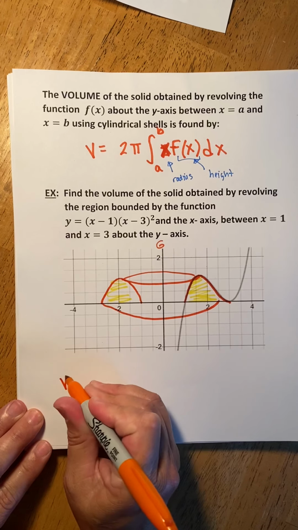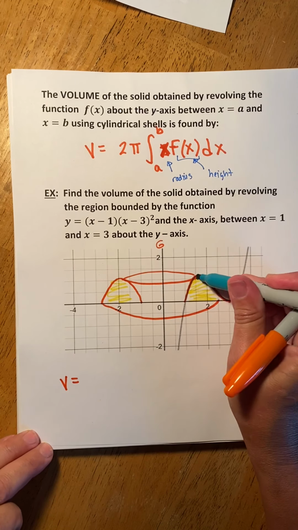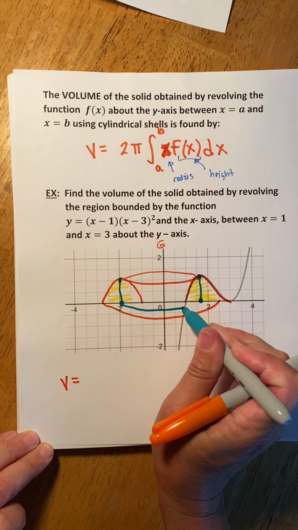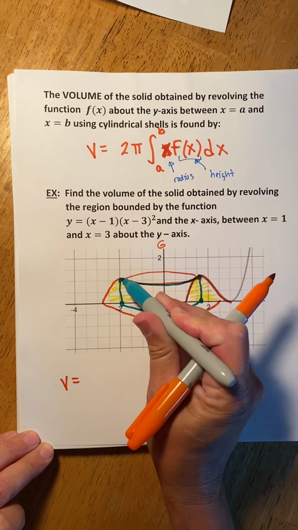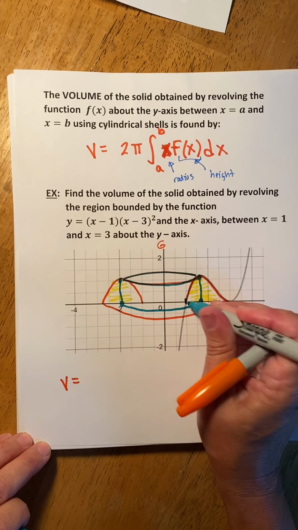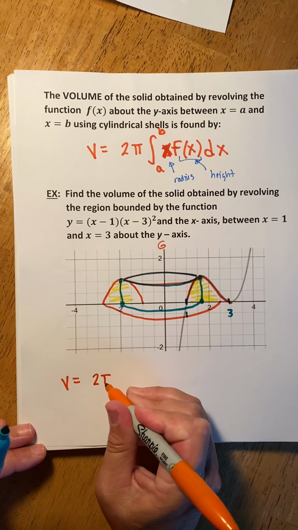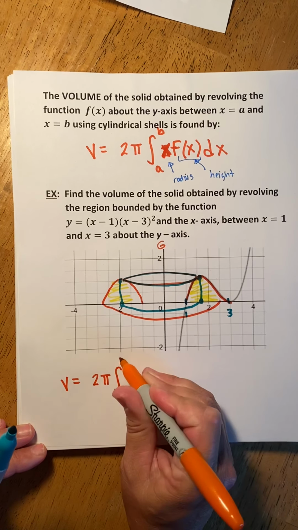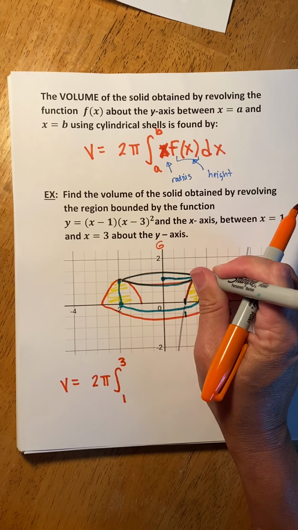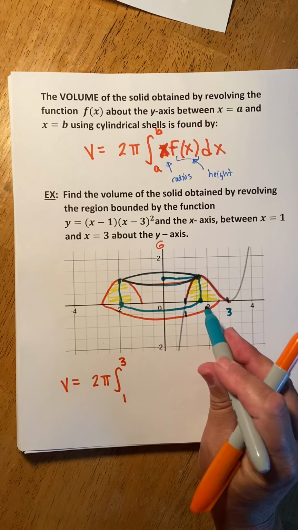Well, how I look at it is I go top to bottom, and I just imagine one cylindrical shell, top to bottom. And here's my cylinder from top to bottom. My x values are ranging from 1 to 3. So I'm going to pull the constant 2 pi out, and go from 1 to 3. For any shell, the radius is from the axis of rotation to the outside of the shell, and that would be whatever value it obtains on the x-axis.